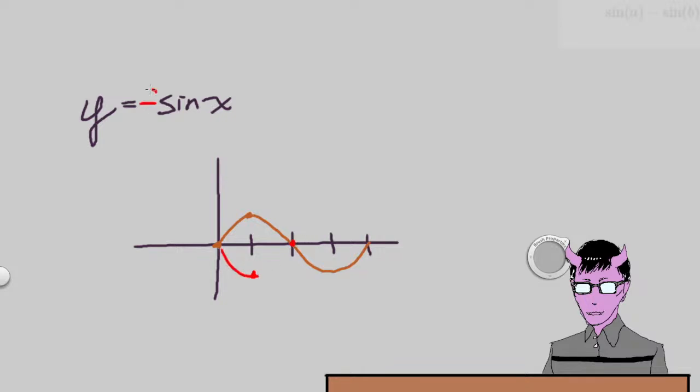Well, 0, if you multiply 0 by negative, it's still going to be 0. This -1, however, gets flipped to the positive maximum. And 0 is still 0. So all we do is reflect the graph across the axis of reflection, which is through the nodes, which for now happens to be the x-axis.